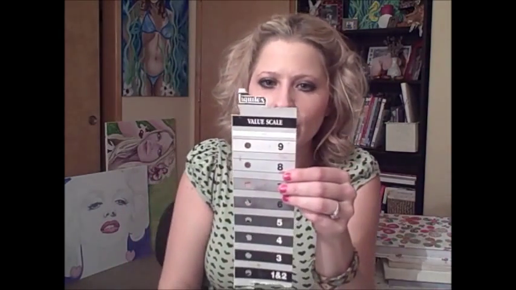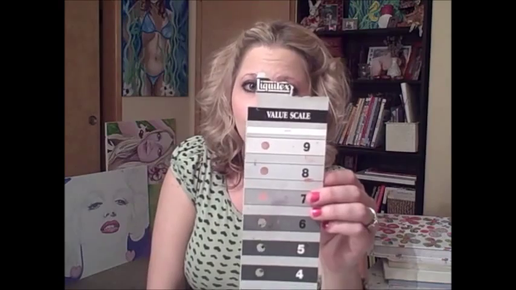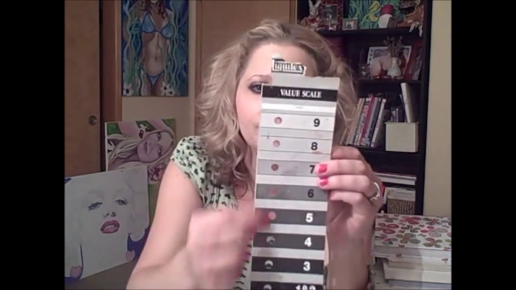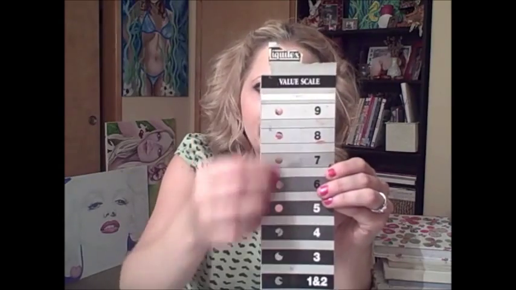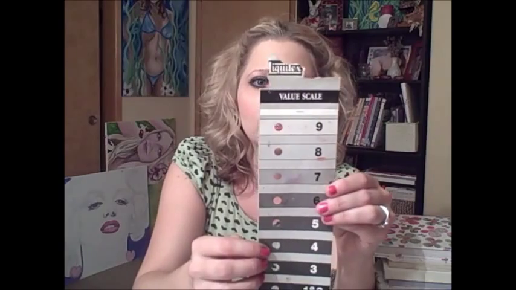This value scale will enable you to find the matching gray tone to correspond to most colors. Place the gray scale over the color and squint through almost closed eyes. When you squint your eyes like that, it's easier to see the color better. I do that a lot.